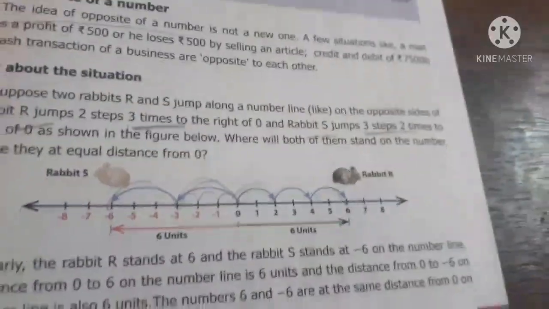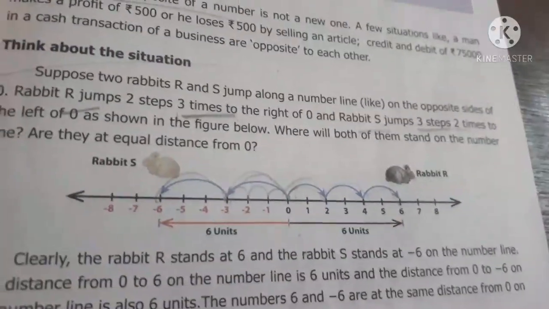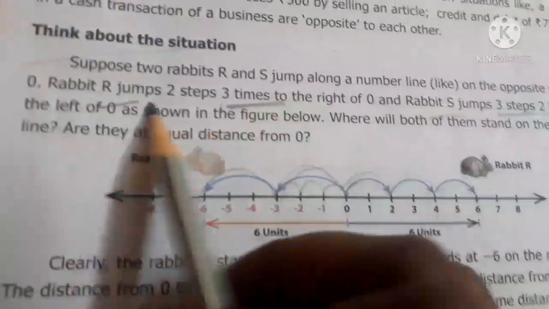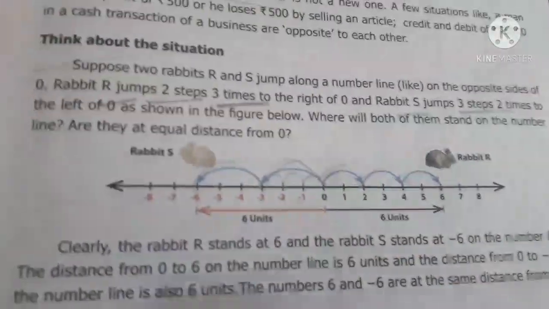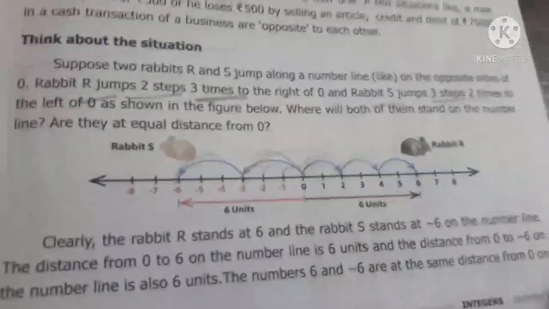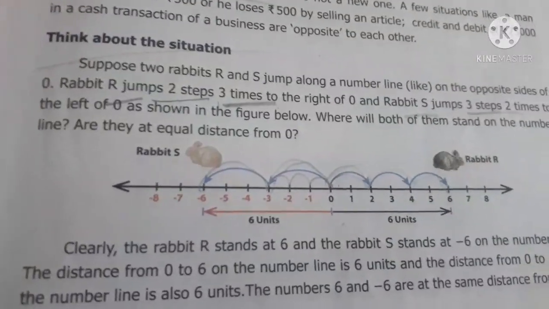So I think the number of steps, the distance both of them have covered, are the same. You can ask, this rabbit has jumped 2 steps 3 times and this rabbit has jumped 3 steps 2 times. How could both have jumped the same distance?